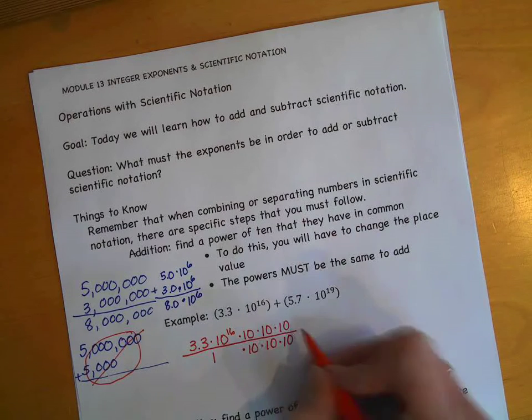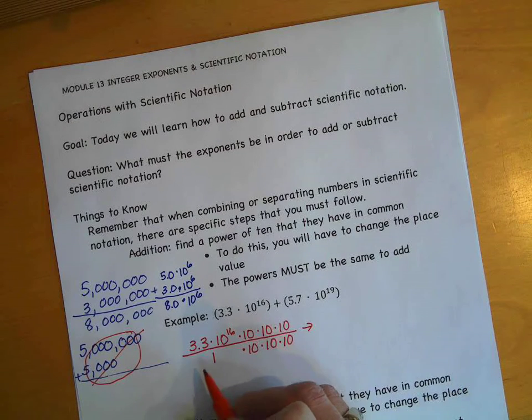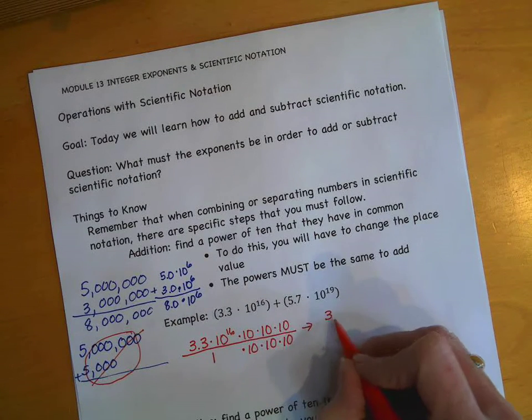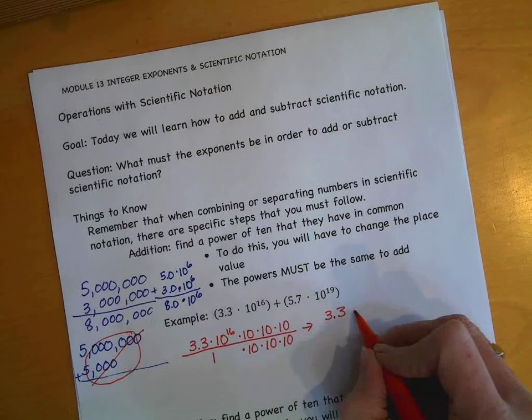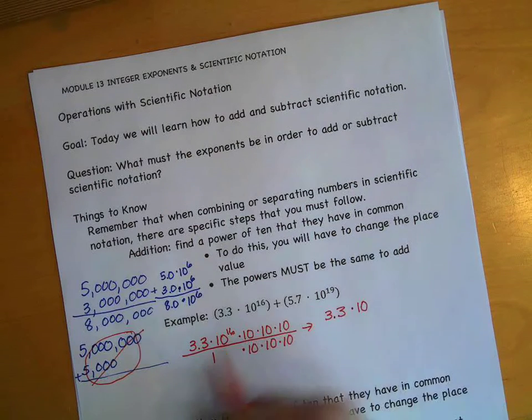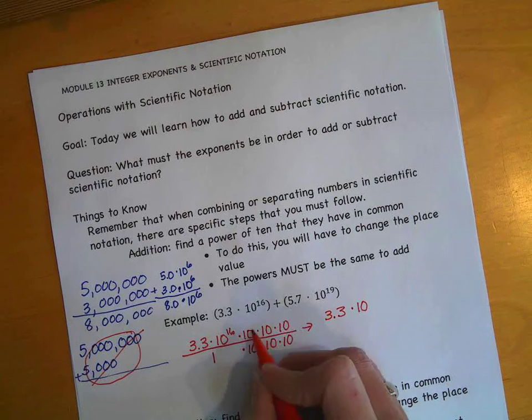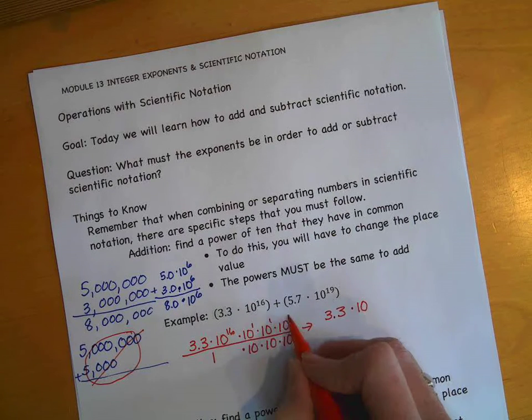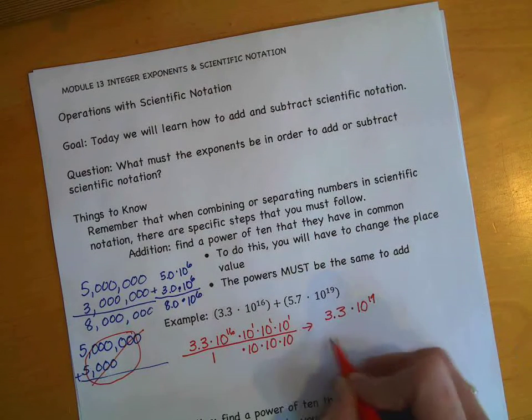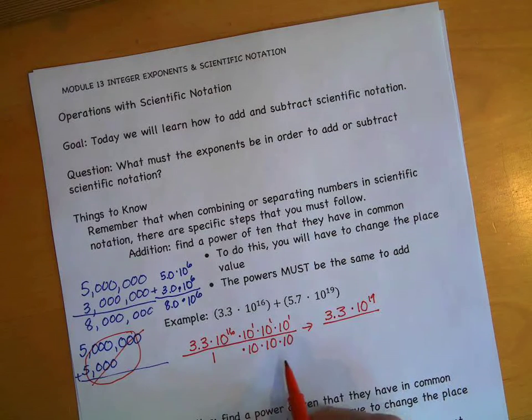So these are all bases of 10. If we multiply straight across, we have 3.3 times 10 to the 16th, and then here's plus 1, plus 2, plus 3, so now we have 10 to the 19th.